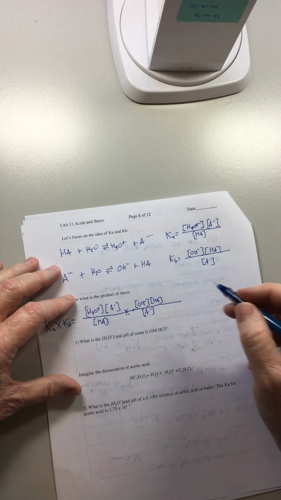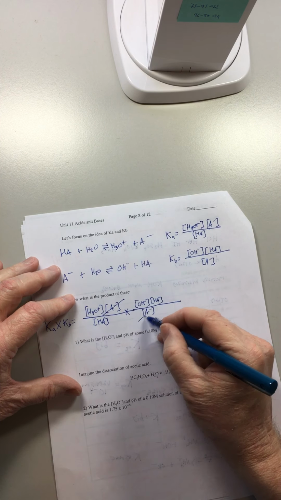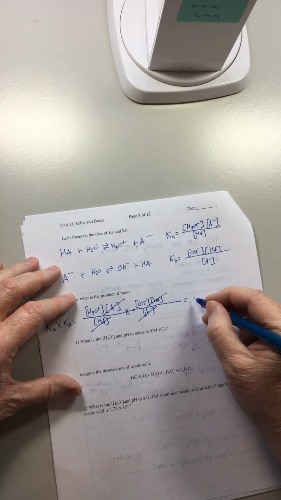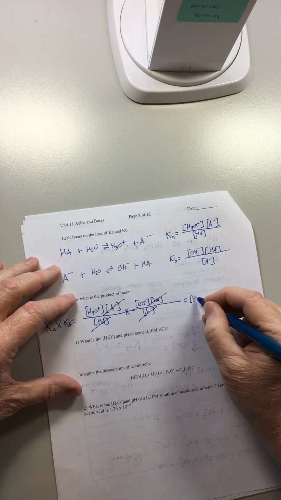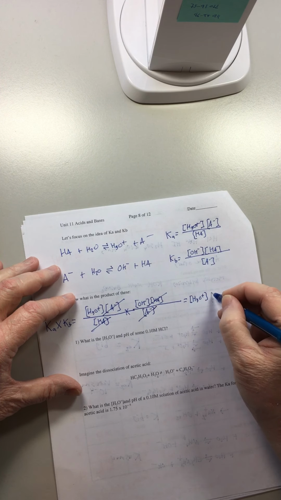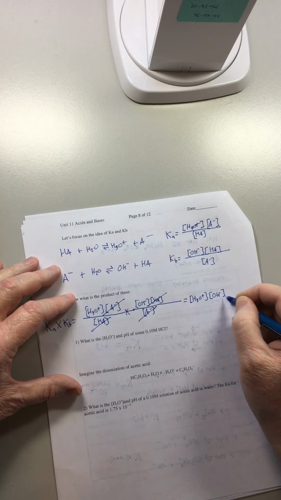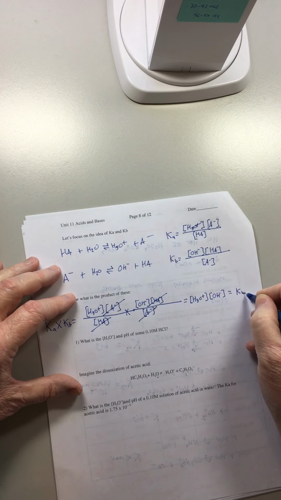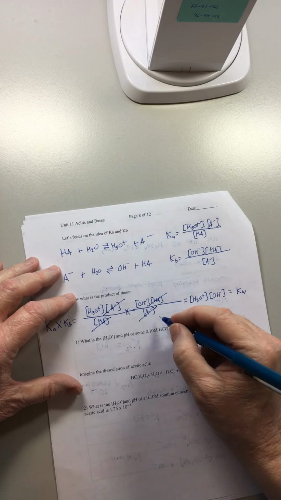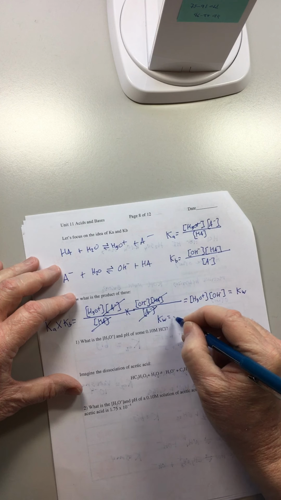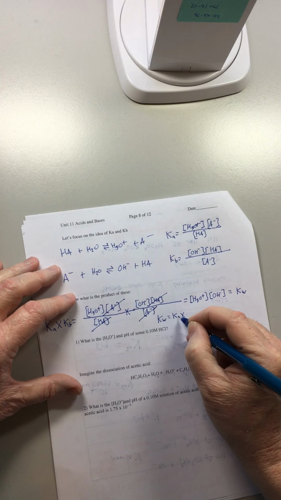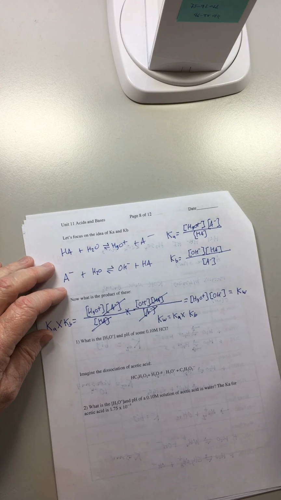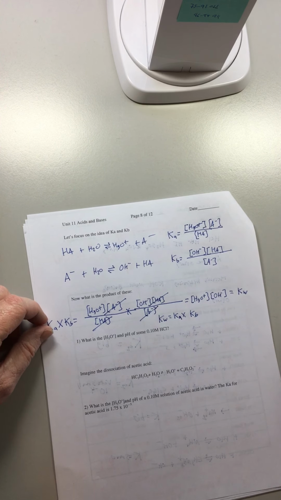And if we look at that for a second, what we're going to see is that the A minus cancels and the HA cancels. And Ka times Kb equals H3O plus times OH minus, which many of you will recall equals Kw. So Kw is also equal to Ka times Kb. Okay, that's handy to know.